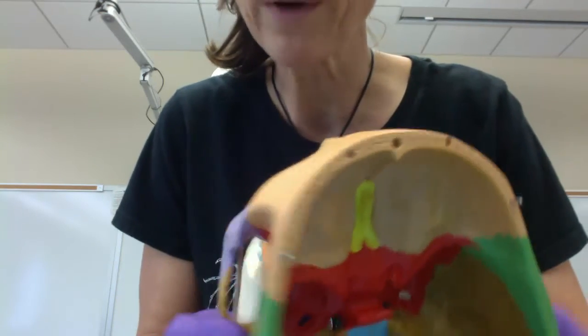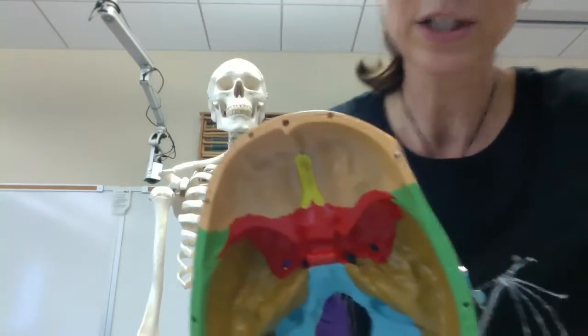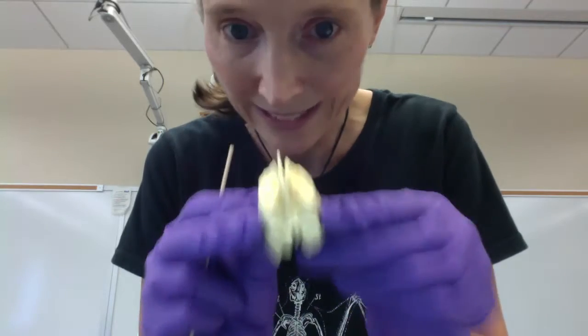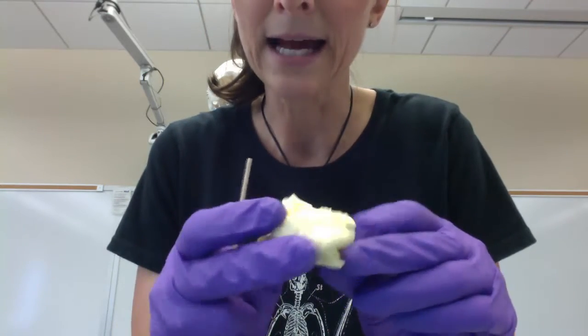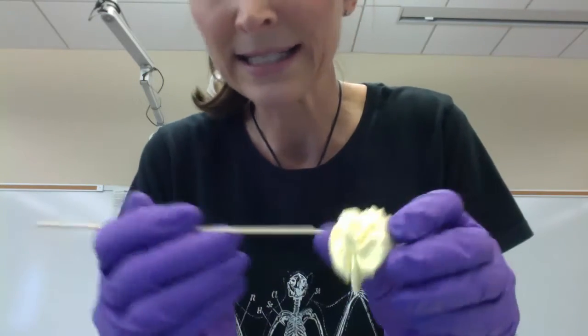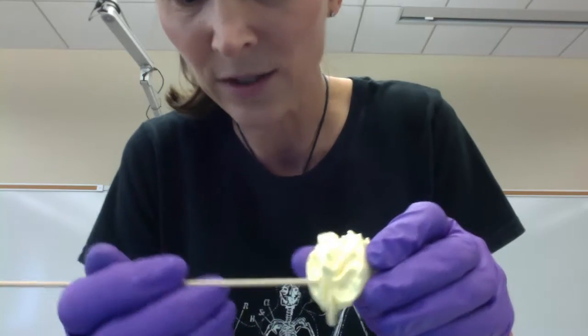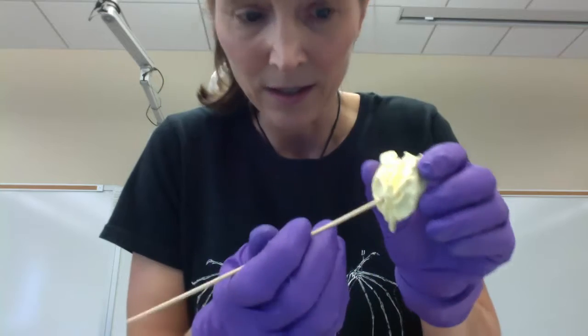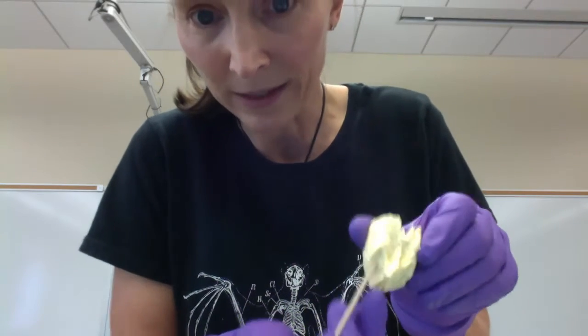But the ethmoid bone, again, I can actually show you because I do have these models. So this is what the ethmoid bone looks like if you pull it out. And there are actually sinuses, because we have what are called the ethmoid sinuses. So these would be these little air-filled cavities. You probably can't see it all that well because I'm getting a glare.